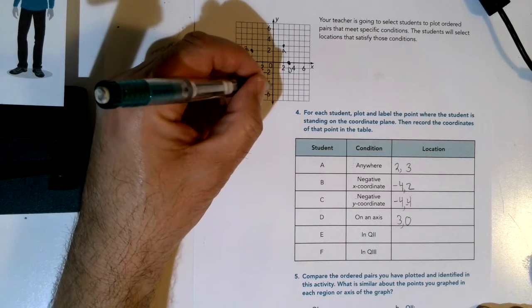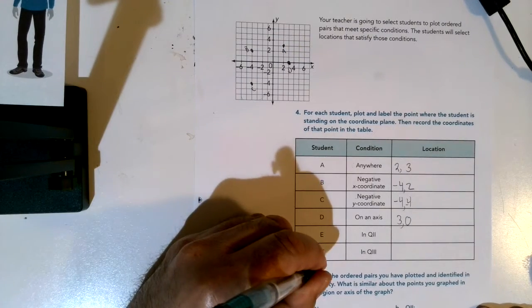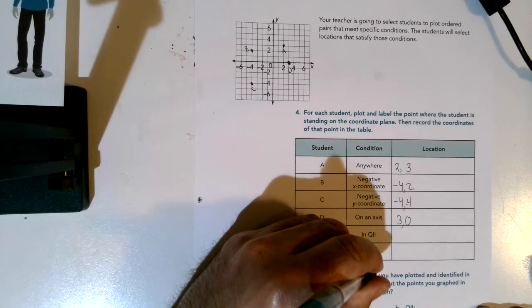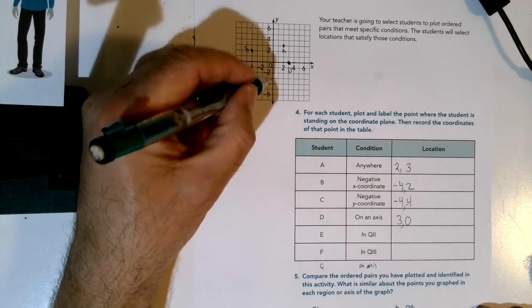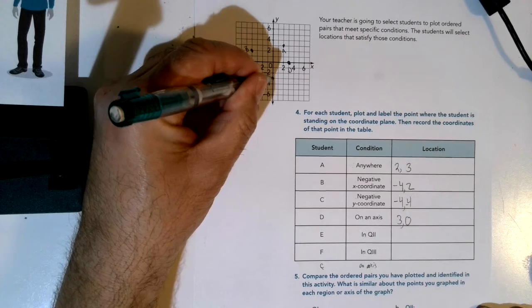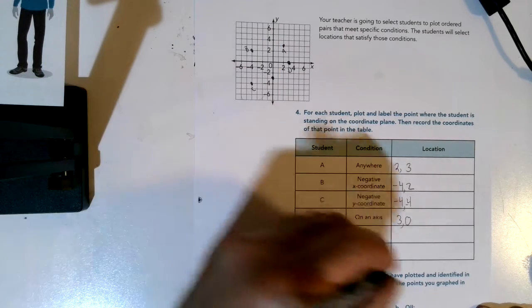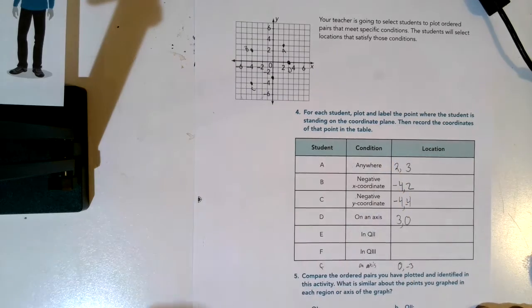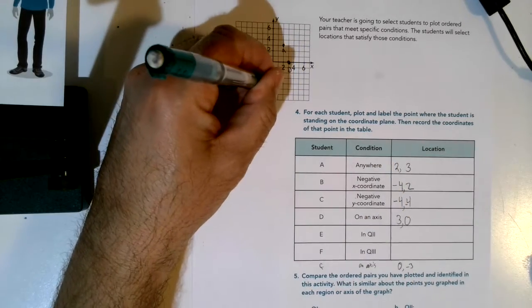And then I'm going to go ahead and put one and just call it G on axis, just to show you that if I were to put one on the y-axis, it would be 0, comma, negative 3. Okay. Put that one as G.